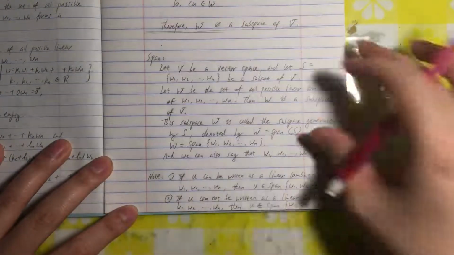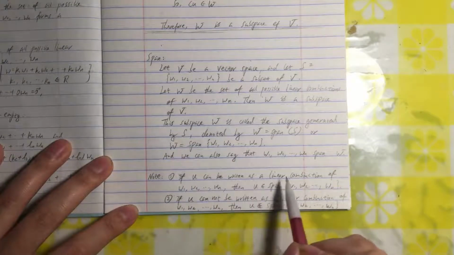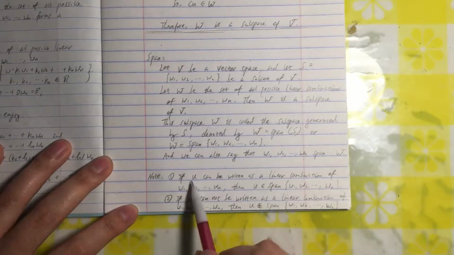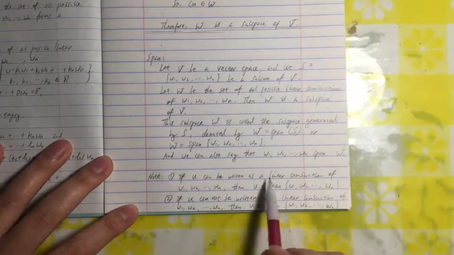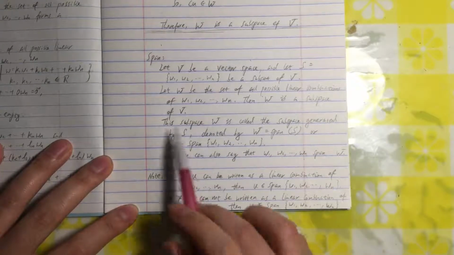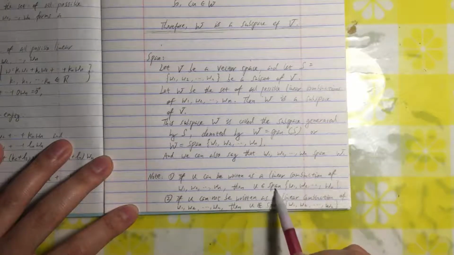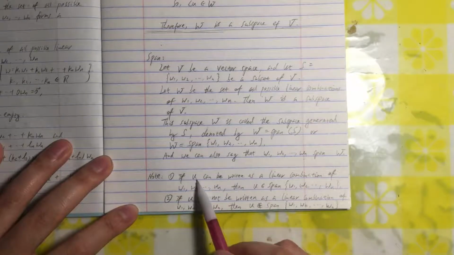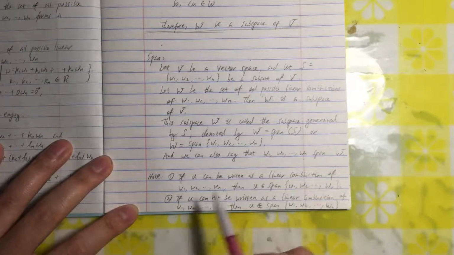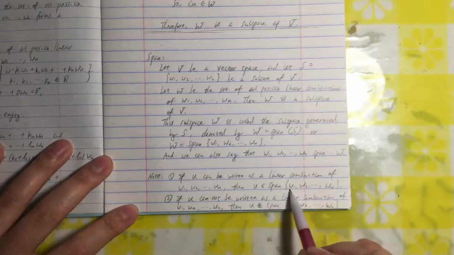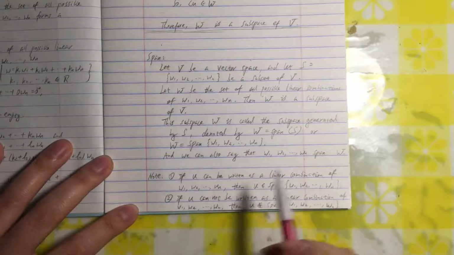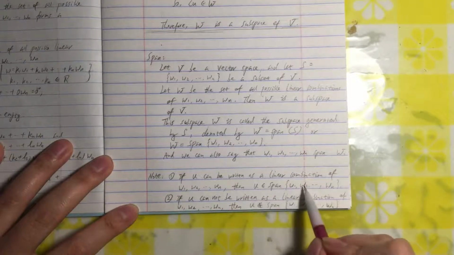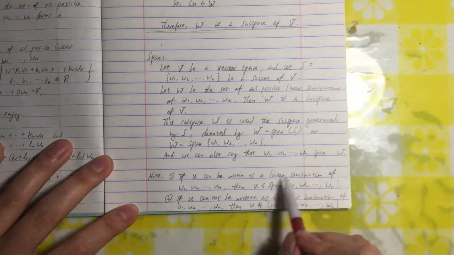So, based on this definition here, if U can be written as a linear combination of W1, W2, Wn, that means U belongs to W, since W contains all possible linear combinations. And we know that W is the same as span of W1, W2, Wn. So, if U can be written as a linear combination of W1, W2, Wn, then we say U belongs to the span of W1, W2, Wn, because the span is the same as the subspace W.